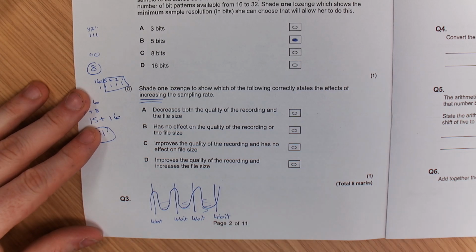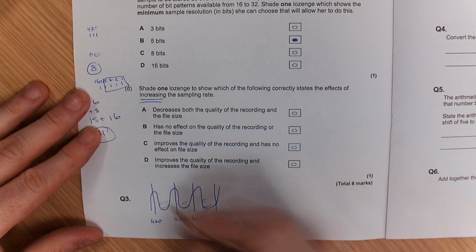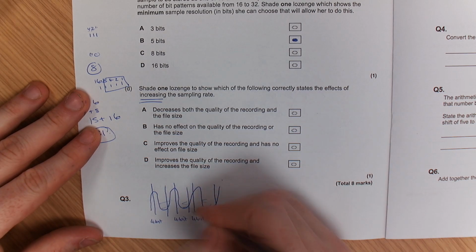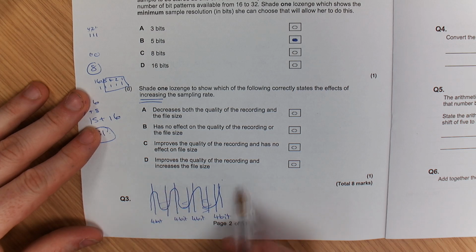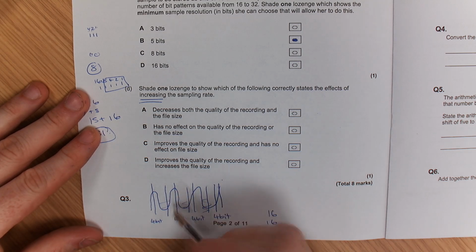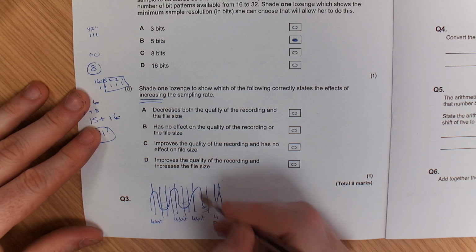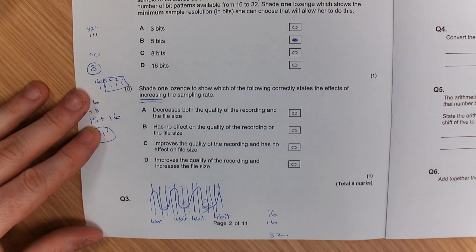If I add another 4 samples to that and increase the sample rate, alright, so I've added another 4 bits, that was 4, 8, 16, add another 16 to that, that's 32 bits were needed there, so that shows that 32 bits were needed. It increases the file size, but look, the more samples I get, the more parts of the sound I'm getting, which means the quality is going to be better, isn't it?